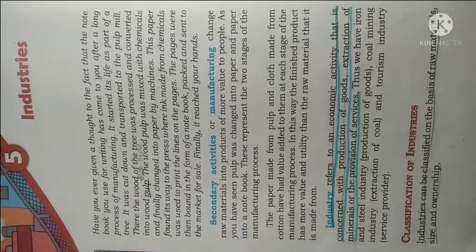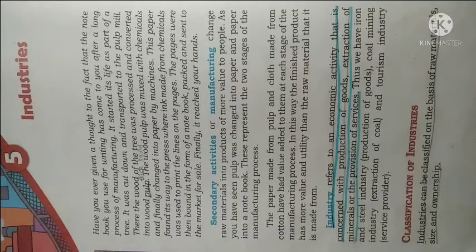So what is industry? Let me tell you. Industry refers to an economic activity that is concerned with production of goods, extraction of minerals, or provision of services. So it includes the secondary activities. Secondary activities are those that involve processing of natural resources, manufacturing.